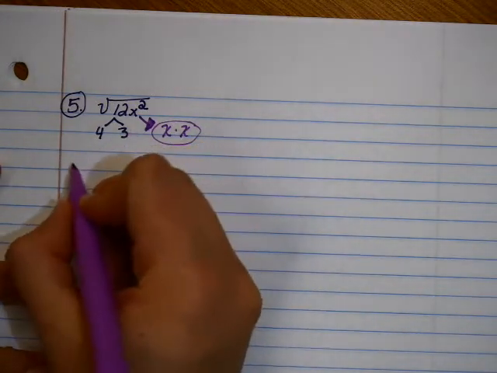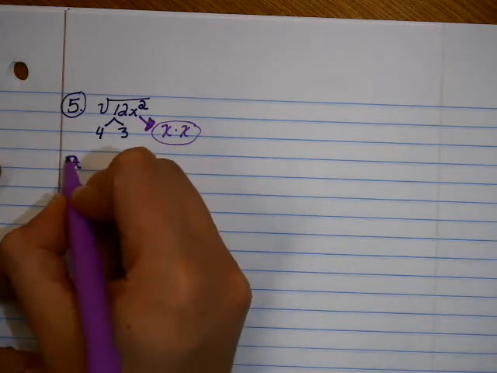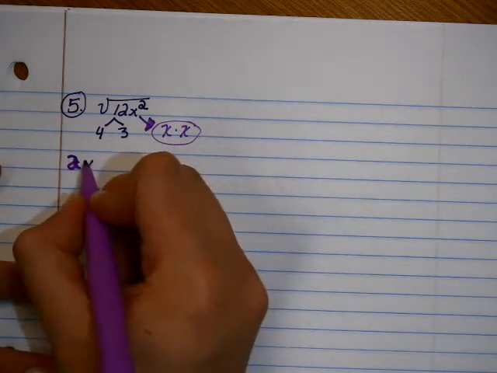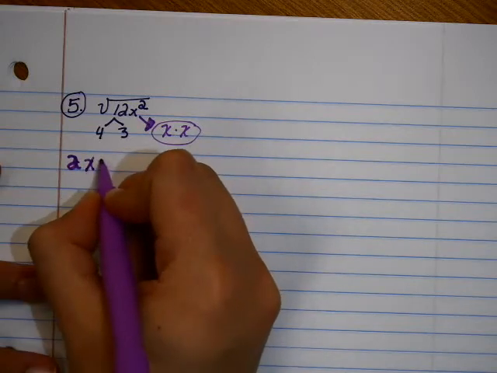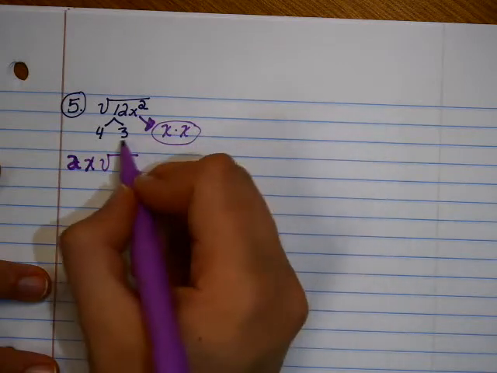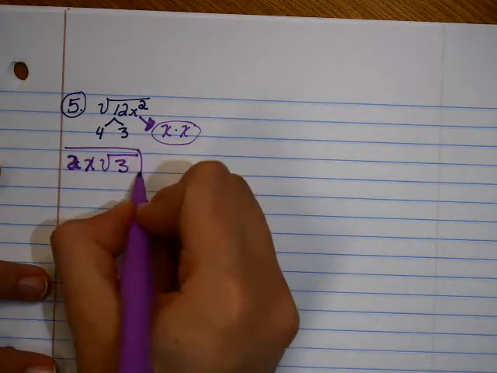So here I have 4. Square root of 4 is 2. And then I can take out that x. And I don't have any x's left over, but I do have this 3 left over, so that has to stay underneath my radical.